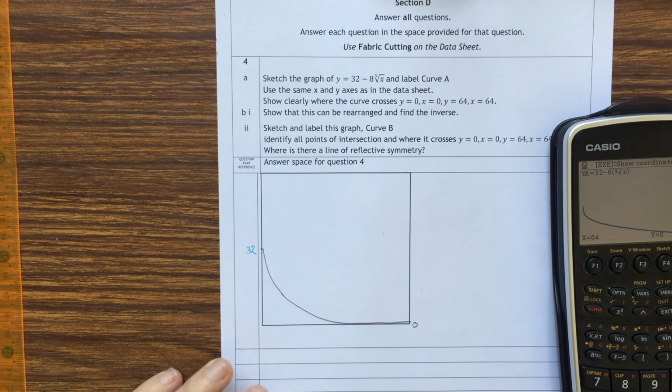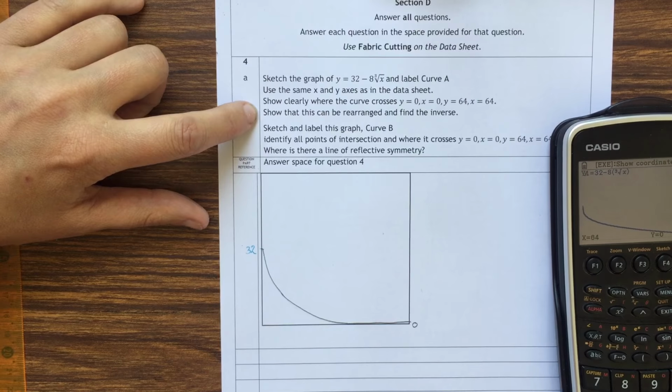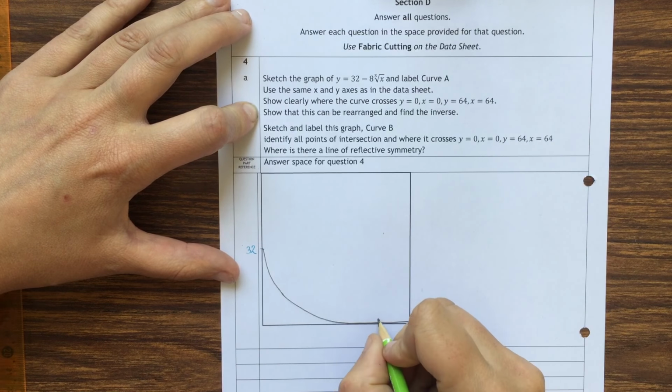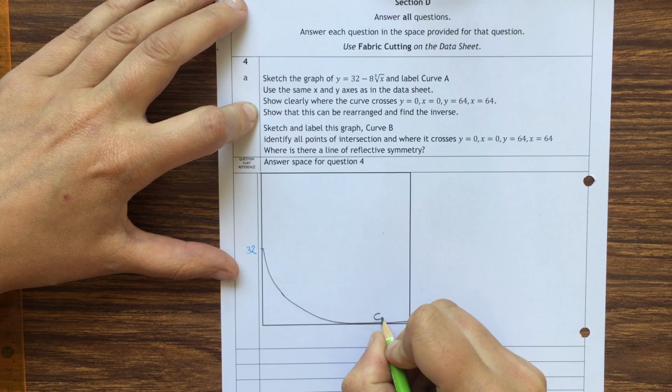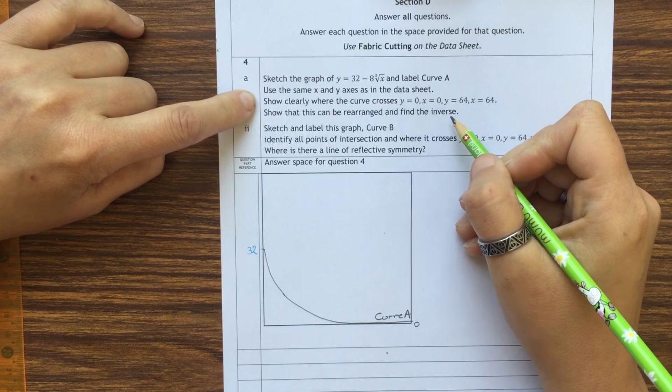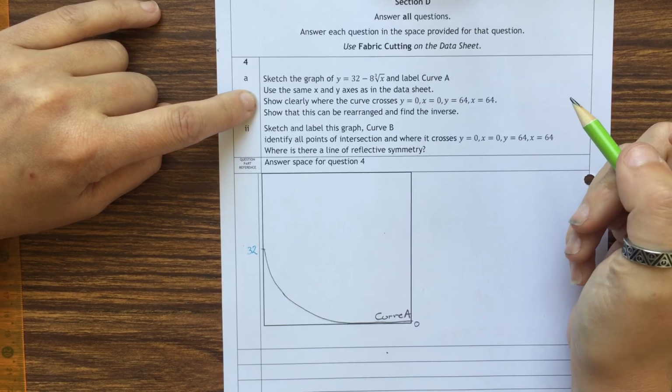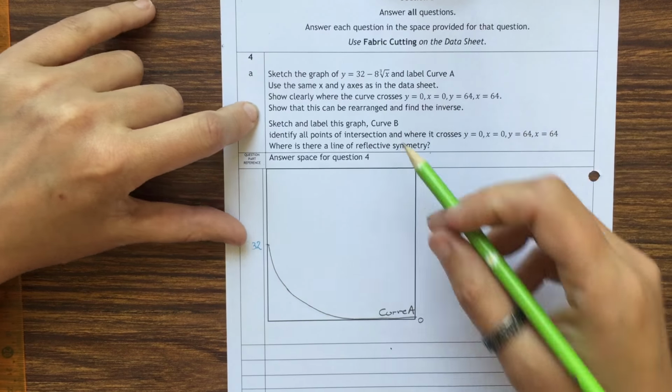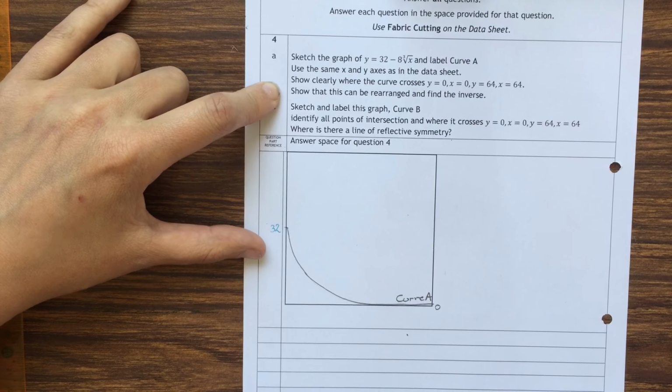Okay, right. We then need to label that curve C, no, curve A, as requested, show where it crosses, and show that it can be rearranged to find your inverse.